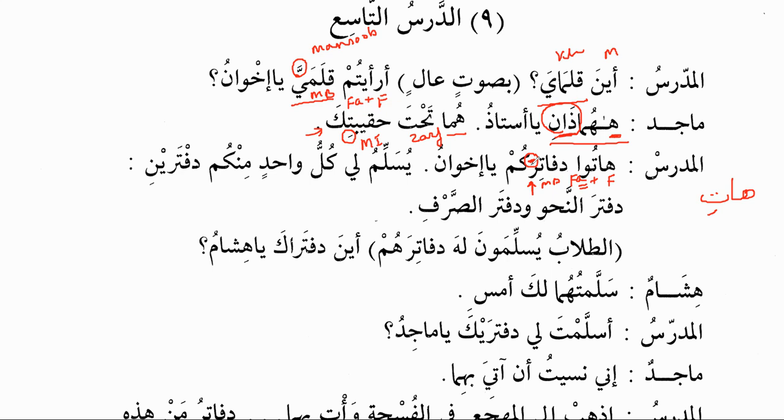So whenever you have a command, you will also have a file in it, and then any noun coming after it will be in the maful bihi case. For example, just a little example to explain further. If I say hati daftara. I don't have space, so that's why hati daftara.